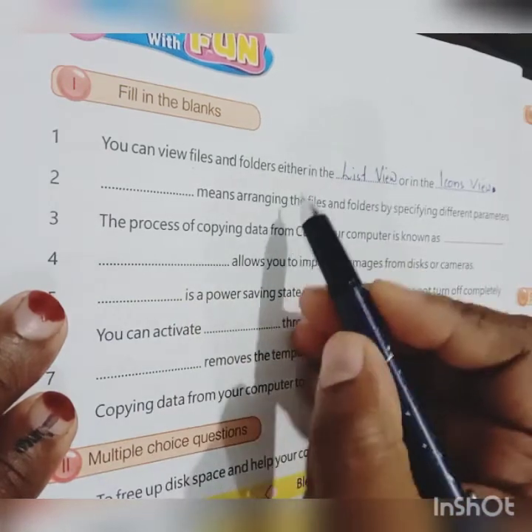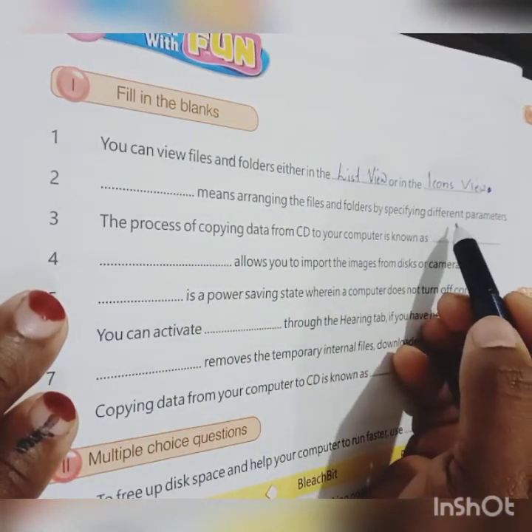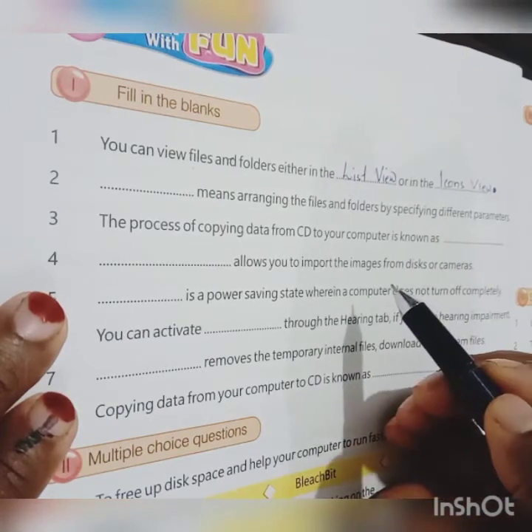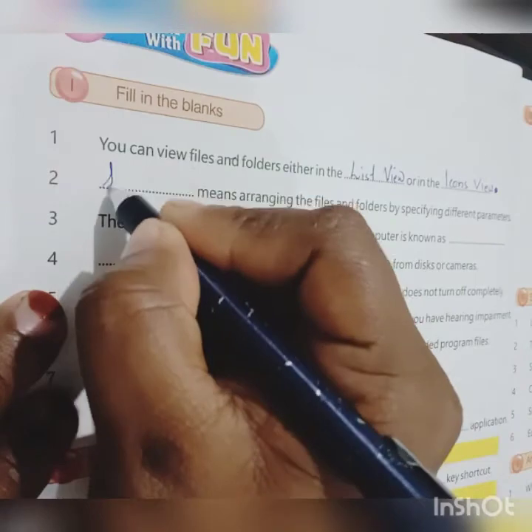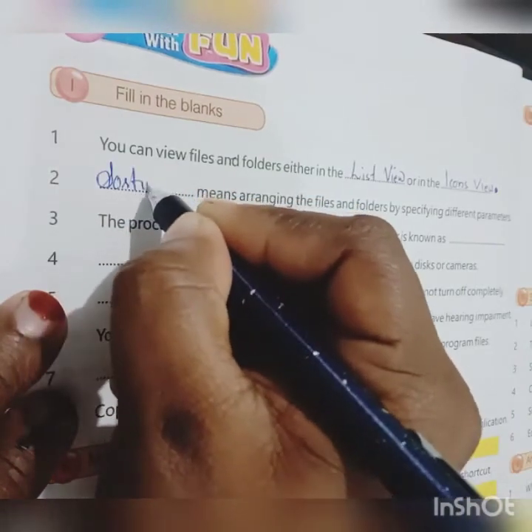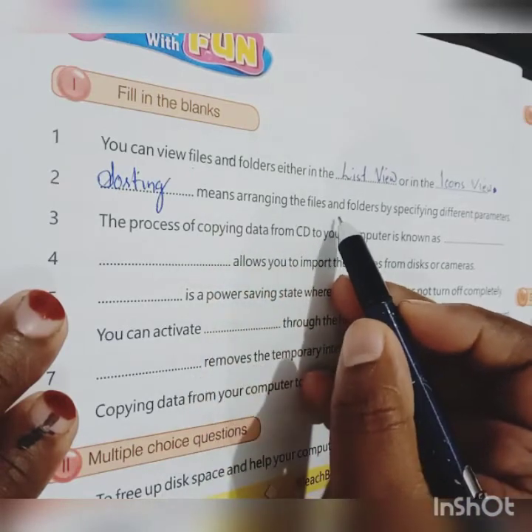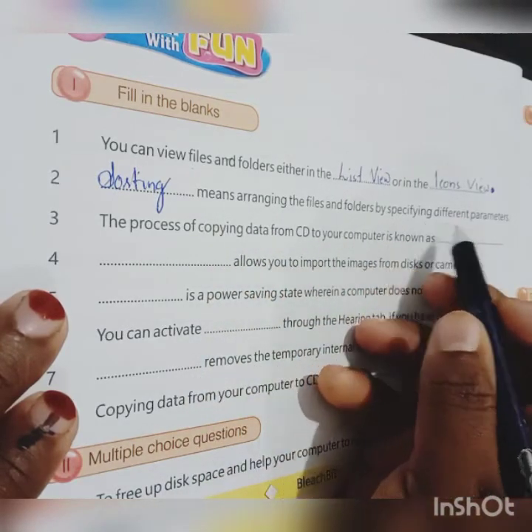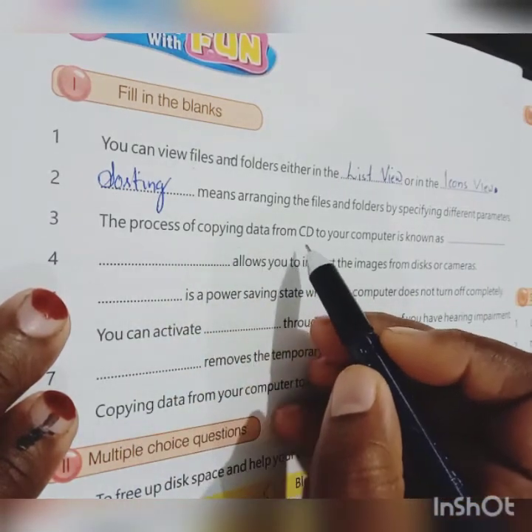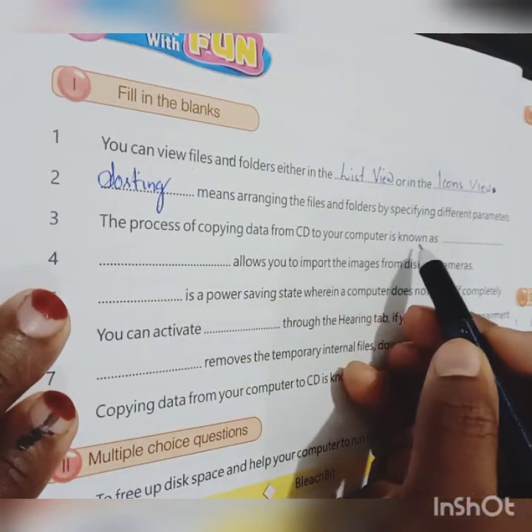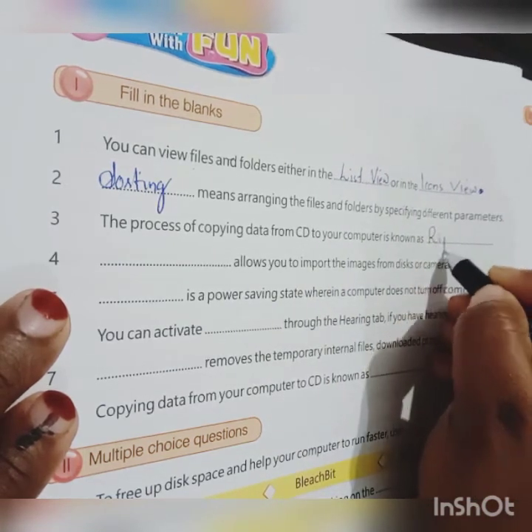Dash means arranging the files and folders by specifying different parameters. What is used for arranging files? Sorting. Sorting means arranging the files and folders by specifying different parameters. The process of copying data from CD to your computer is known as ripping.